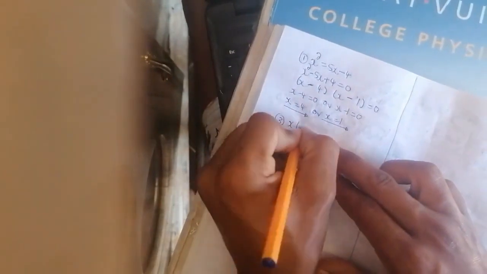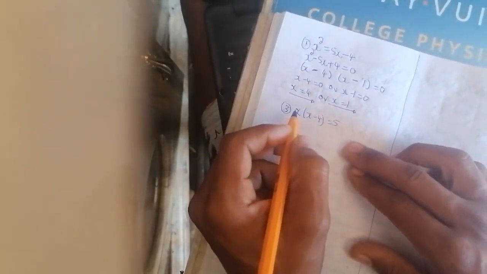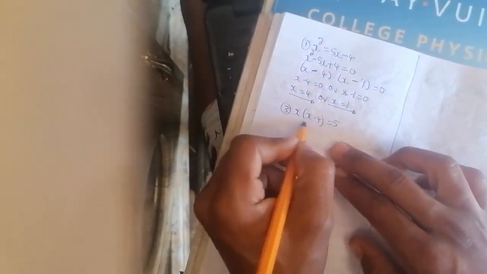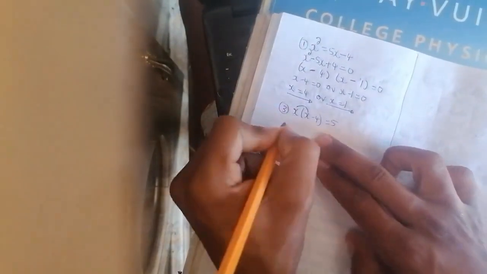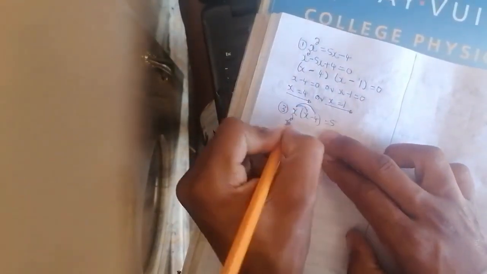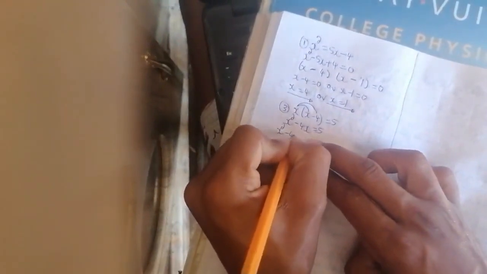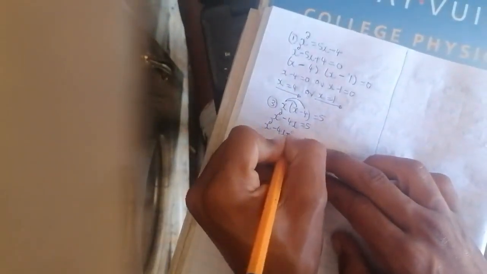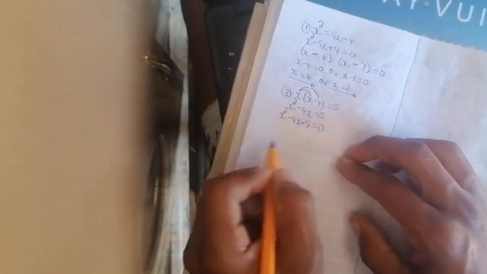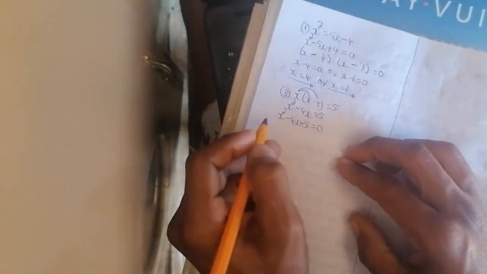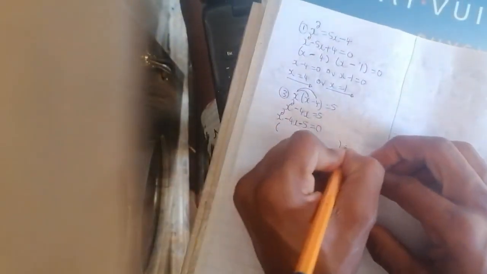x open bracket x minus 4 equals to 5. So in here, what we can do when we multiply, we can have x squared minus 4x equals 5. So we can take this to the other side. x squared minus 4x minus 5 being equals to 0, because if this goes to that side, it becomes negative. Can we factorize this? Let's try and check.